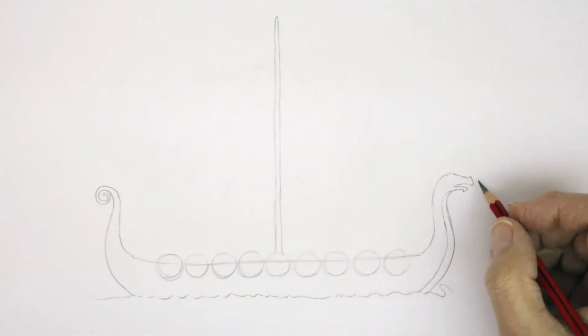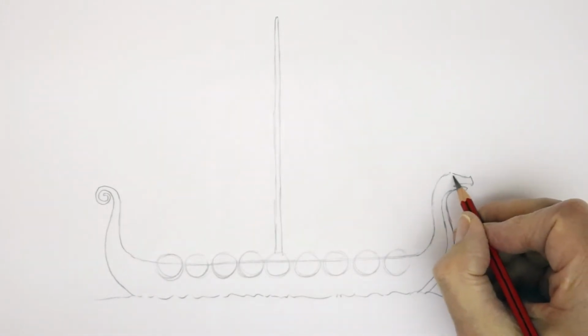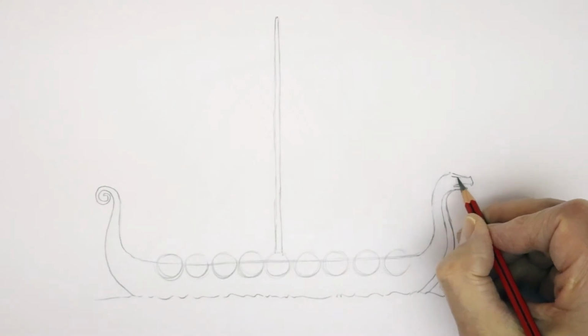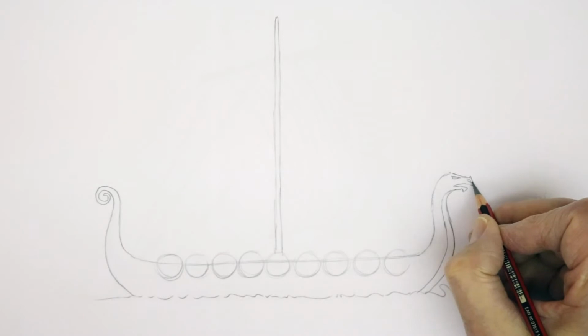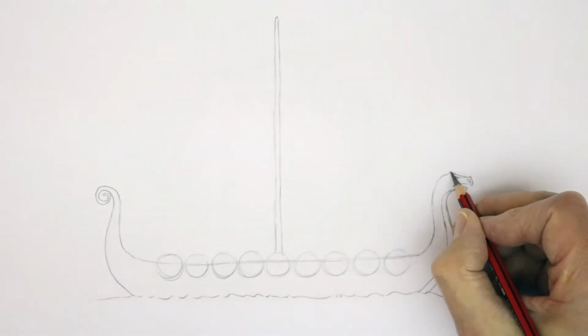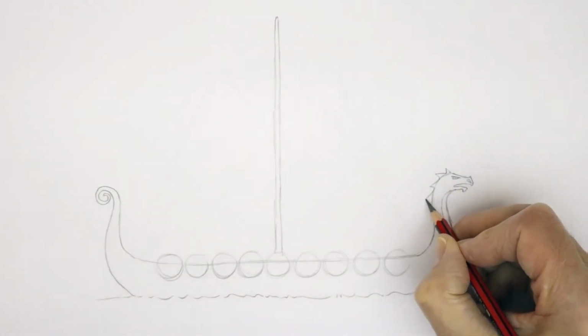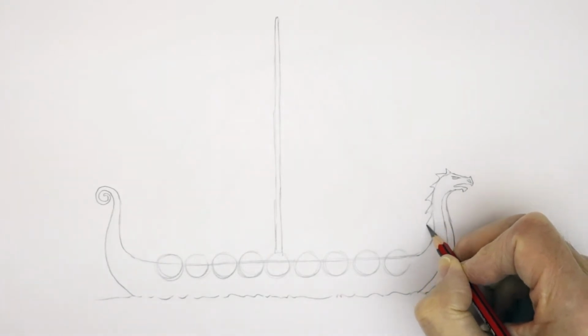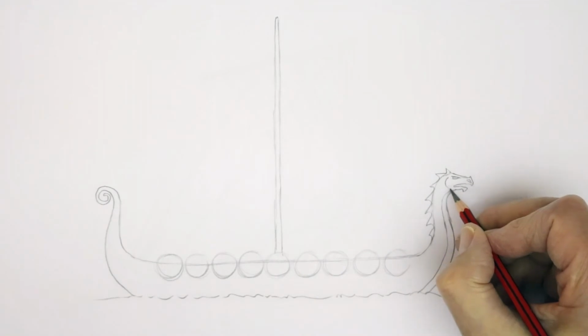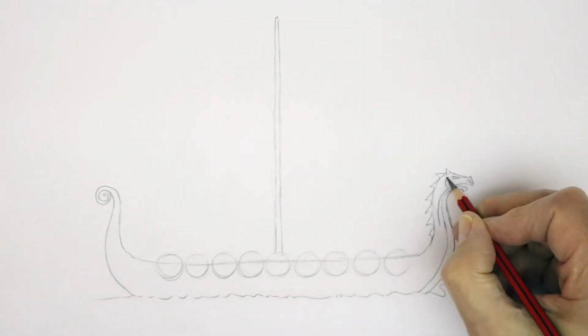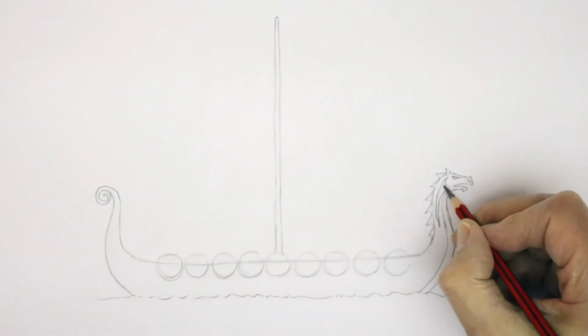Okay, and we could add some detail on the dragon's head here, an eye and a kind of triangular nose shape, and then you could do these kind of spiky fin type shapes coming down like that. Okay, you could also add a bit of decoration within the head by doing perhaps something like that.